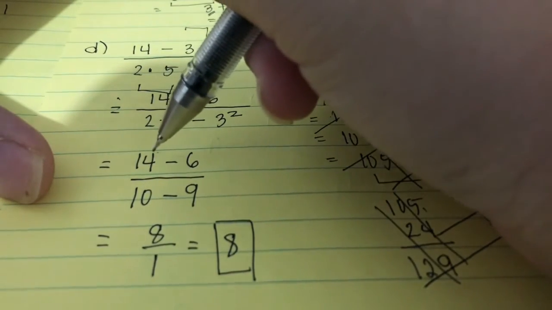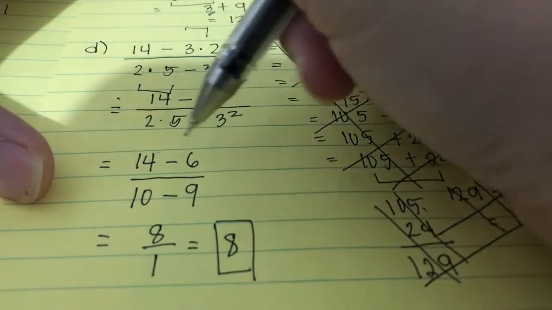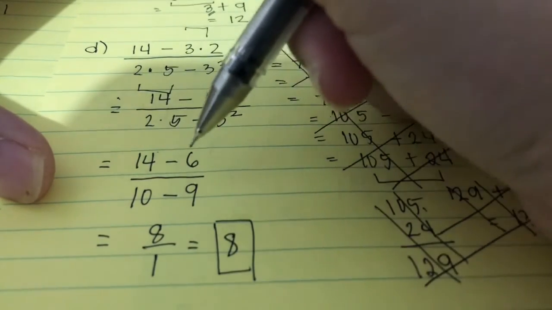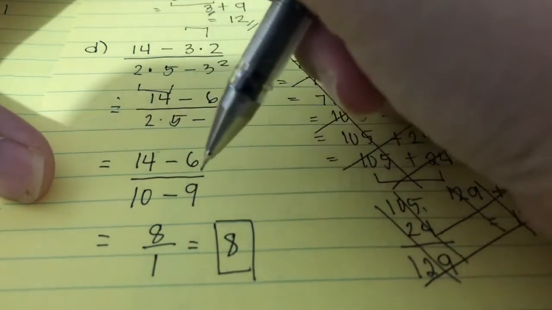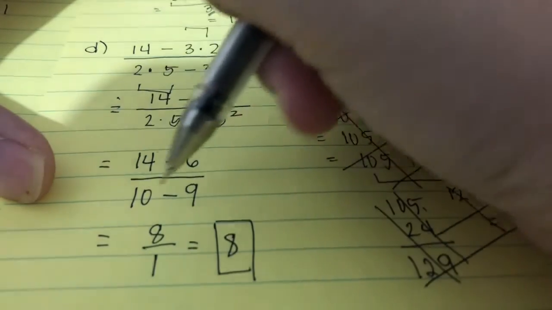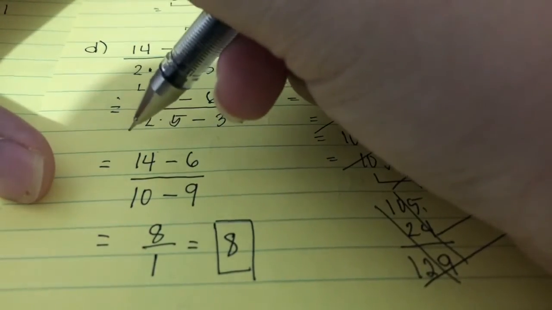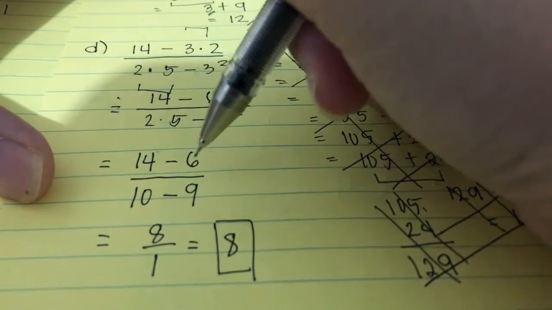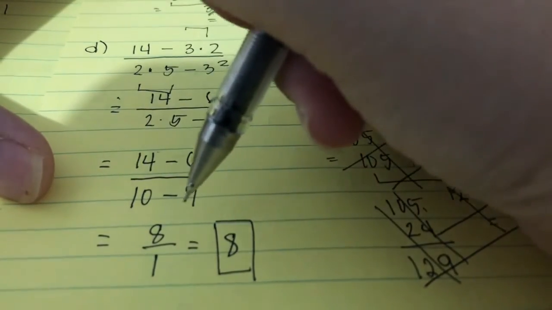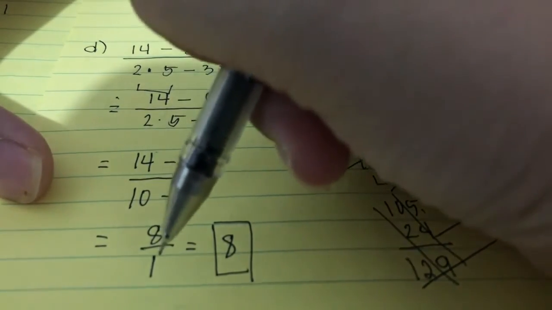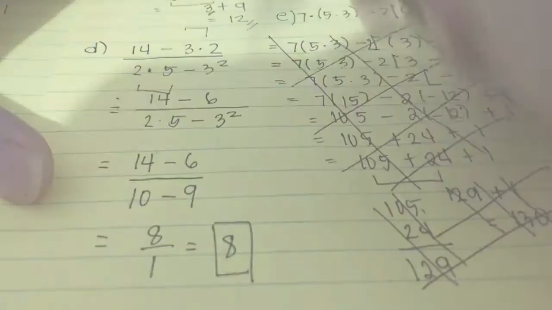So now we evaluate the top and the bottom first, because the fraction bar indicates a grouping. So 14 minus 6 is 8, 10 minus 9 is 1, and 8 divided by 1 is 8.